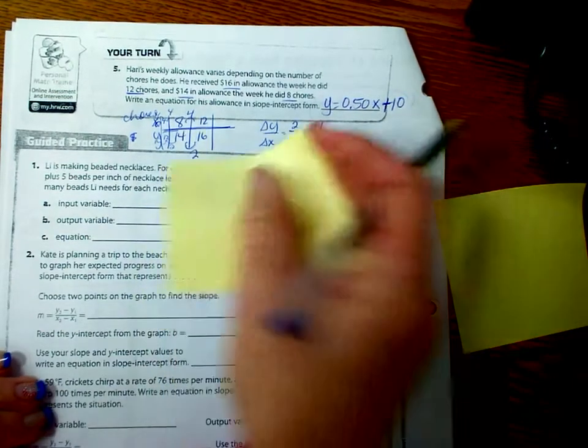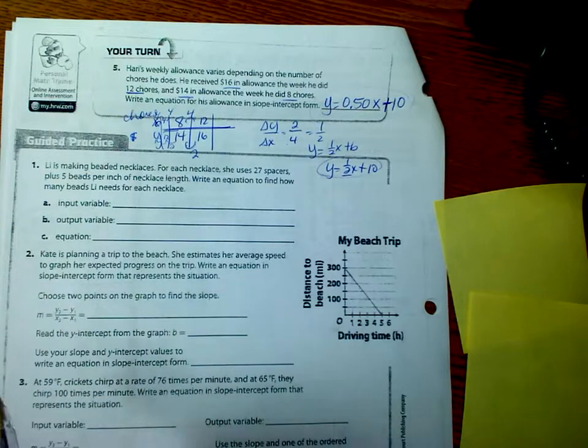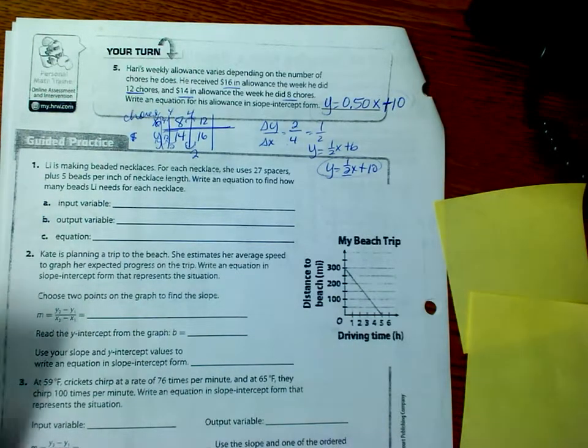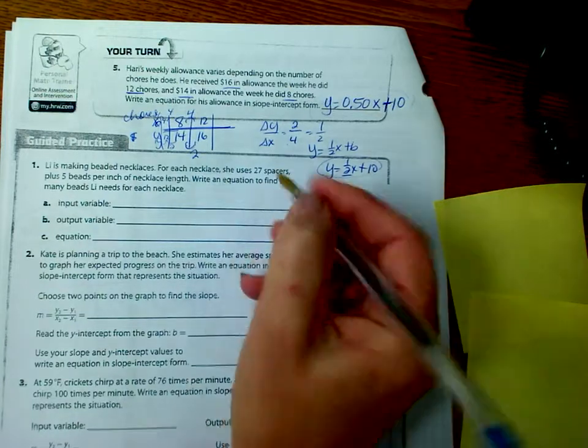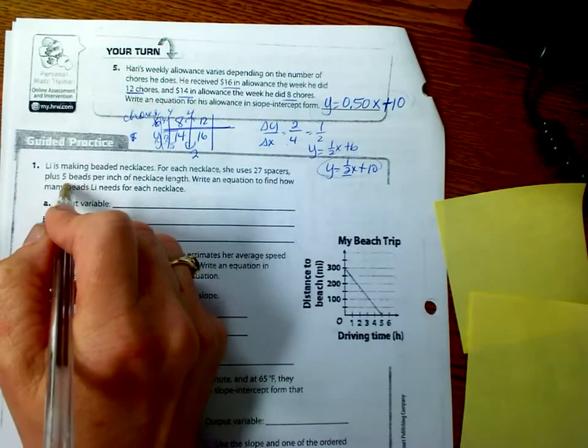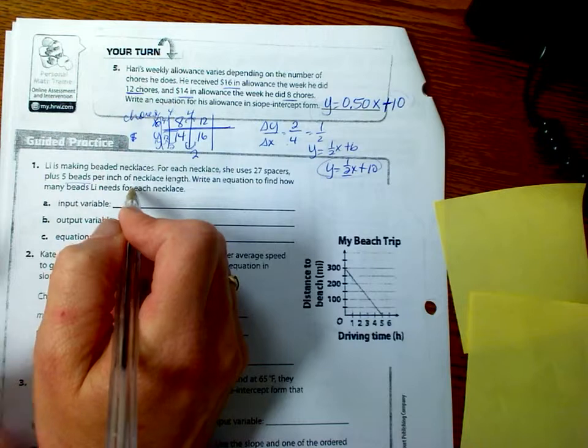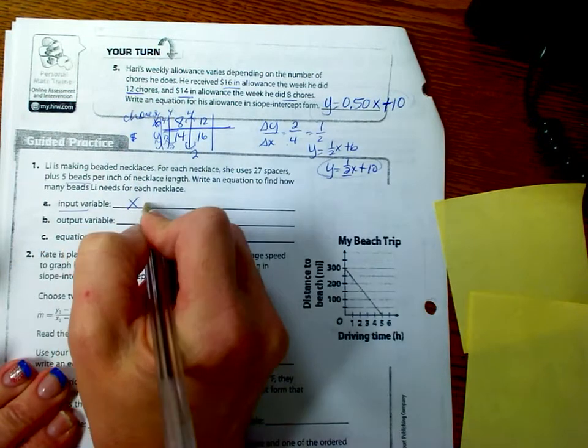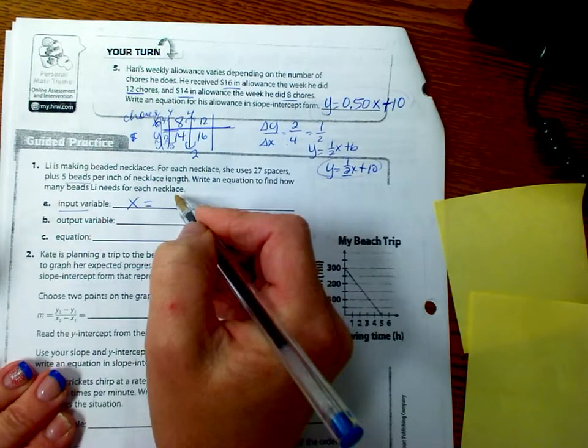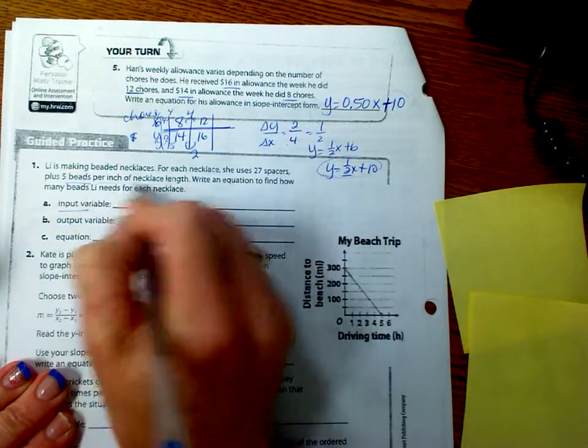All right, so down here you should have paused and done this, hopefully. Lila's making beaded necklaces. For each necklace, she uses 27 spacers plus 5 beads per inch. So our input value, our x, is going to be the length of the necklace in inches.